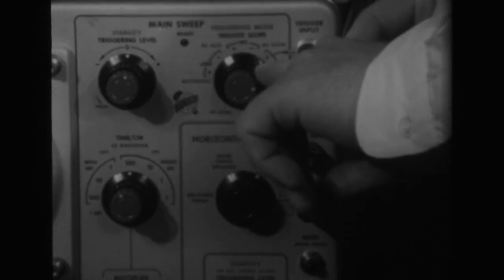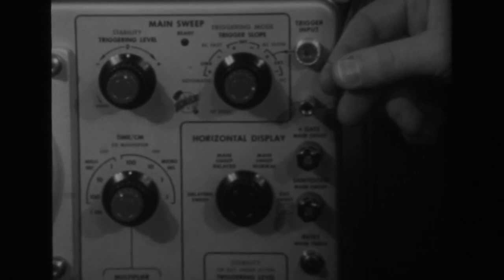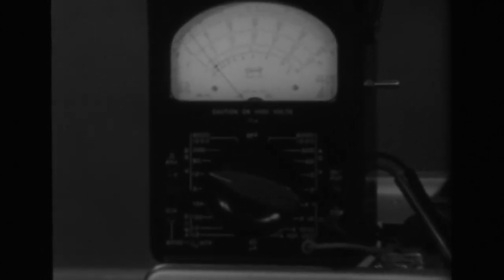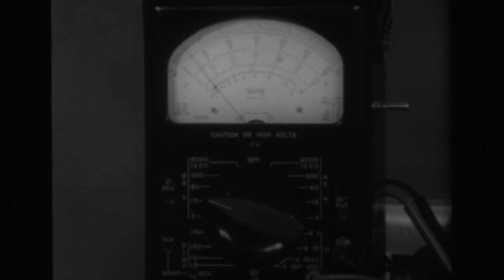With the trigger slope selector switch set to the plus external position, momentarily short the trigger input connector to ground and note the variation or the change in the meter reading. The meter should show less than a 50 millivolt change, which is one small division on the 12 volt range of this meter. A change in the meter reading shows the presence of grid current.